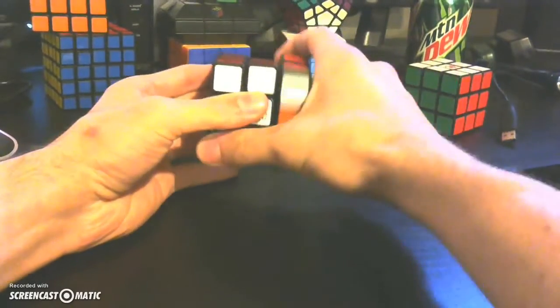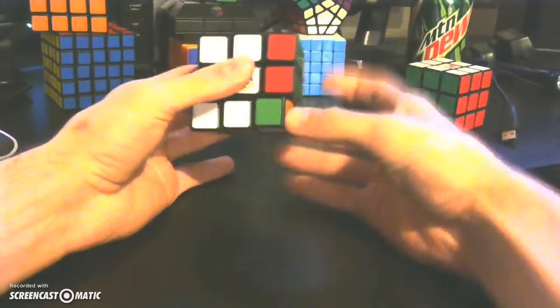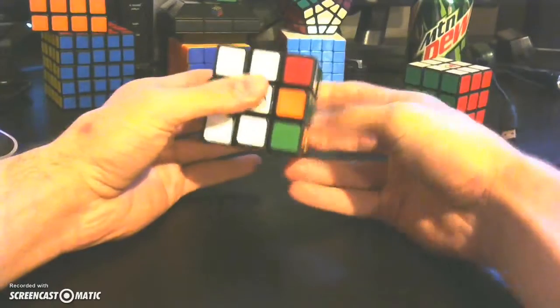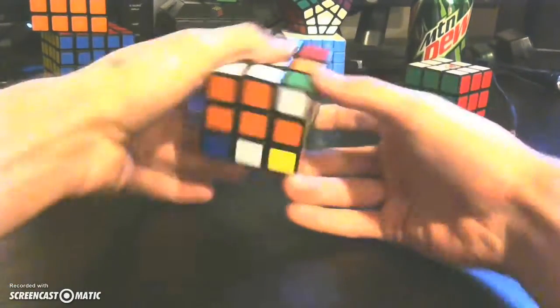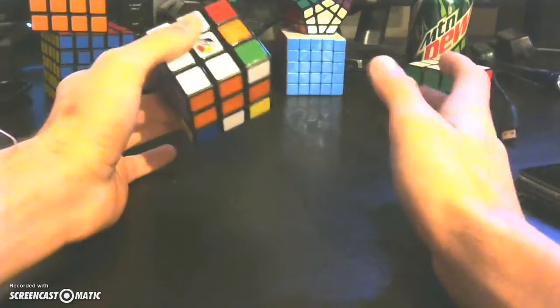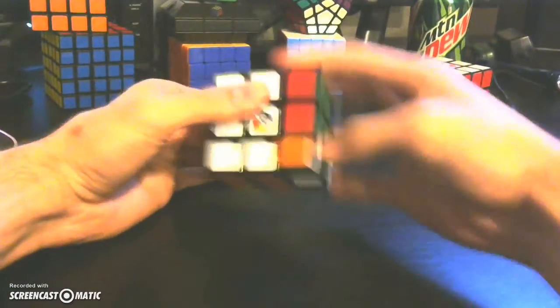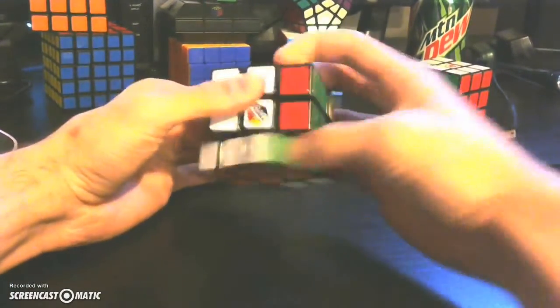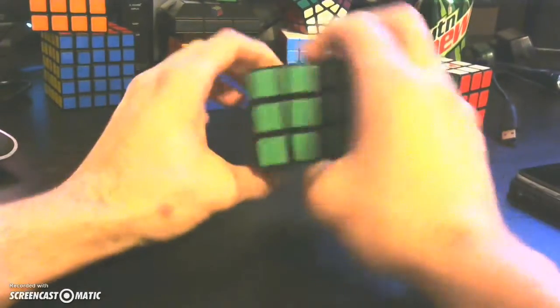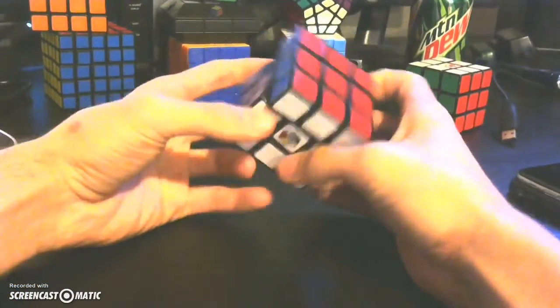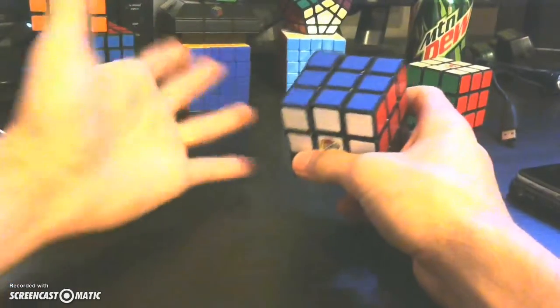So right inverted, downward, right, down, right inverted, down inverted, right, down. If you guys tilt it in order to try and make it easier, you can get disoriented and mess up the algorithm. So that's the way that works. So keep that in mind once you get past this.